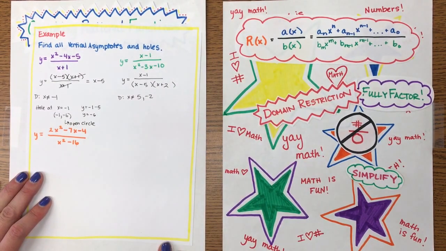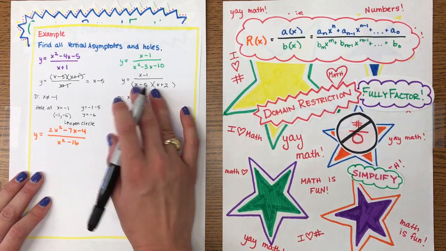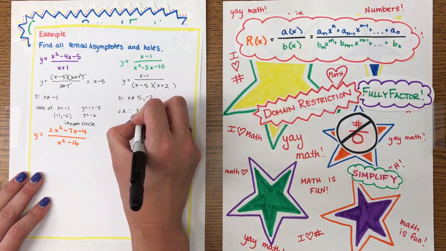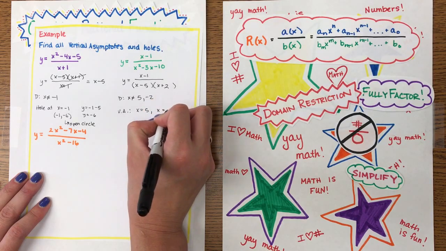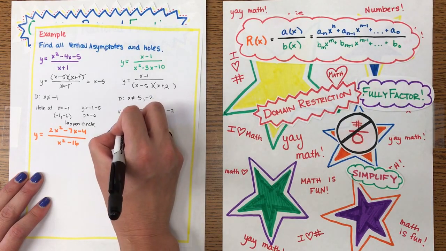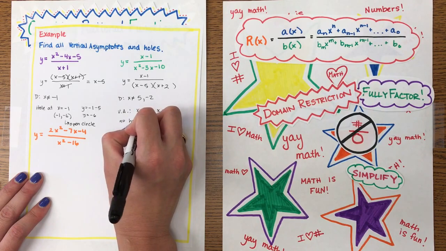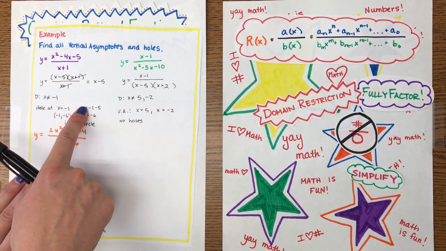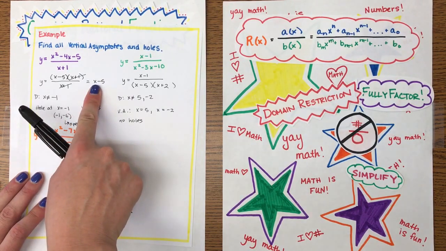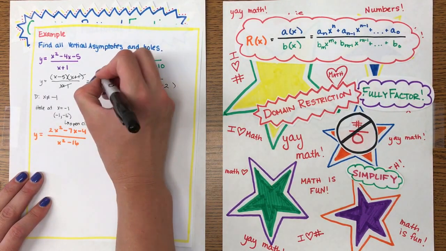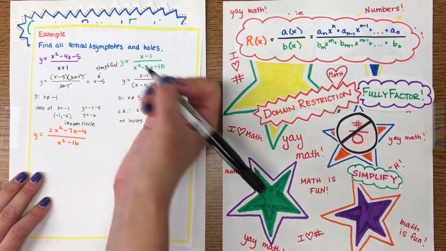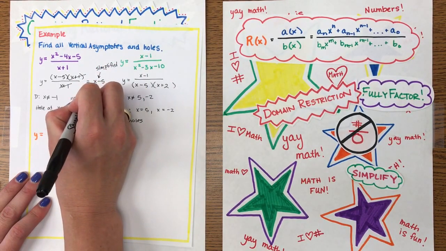Nothing cancels out. So because they still remain here, I am going to have vertical asymptotes at x is equal to 5 and x is equal to negative 2, and there are no holes. In this example, there's no domain restrictions in my final simplified equation. So there are no vertical asymptotes here.